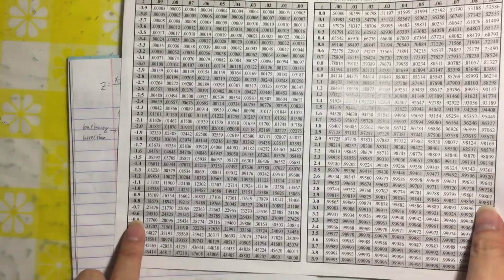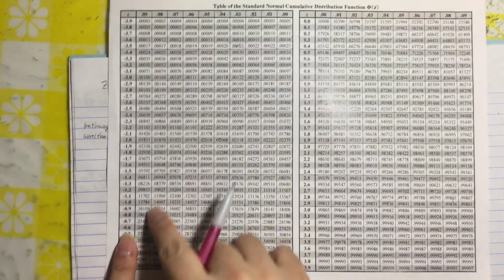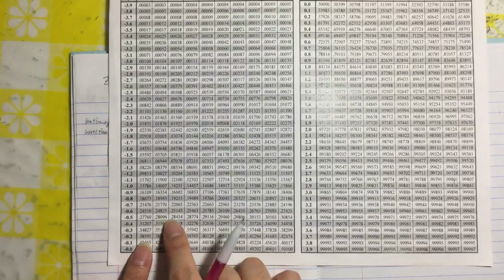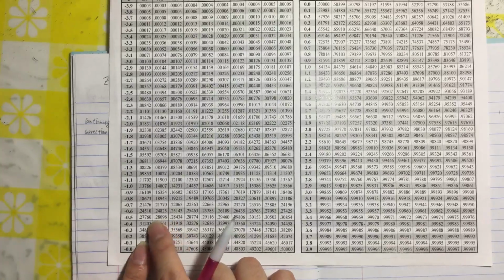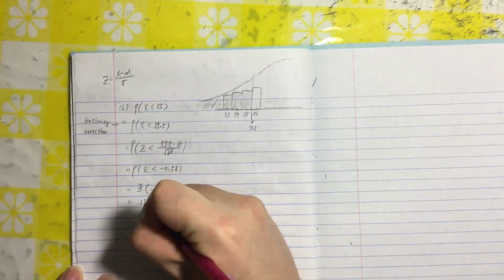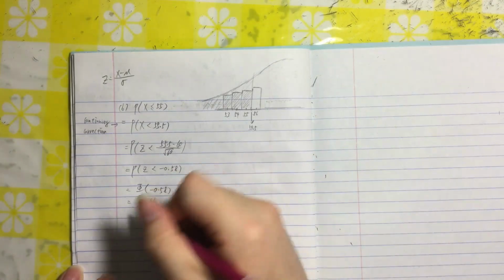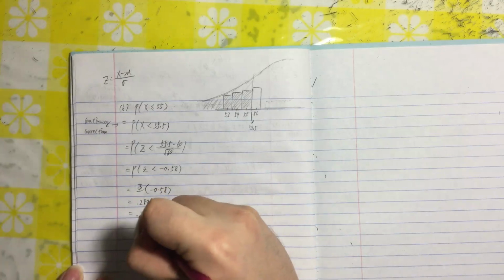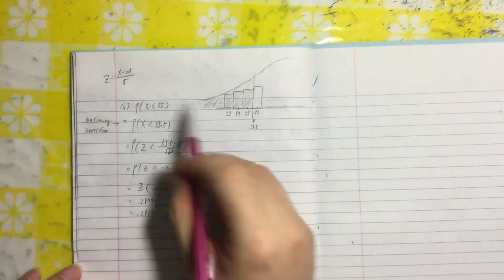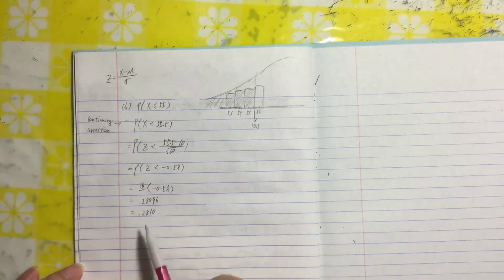Negative 0.5 is here. 0.08 is here. I get 0.28096. In general, for the final answer, round to 4 decimal places, I get 0.2810. That's the probability that no more than 55 trains arrive during the rush hours. That's the answer to part B.